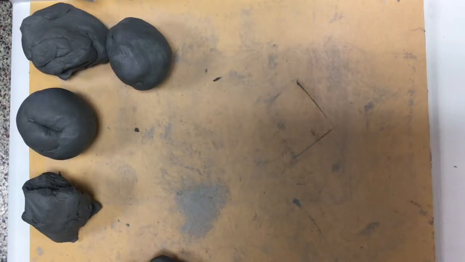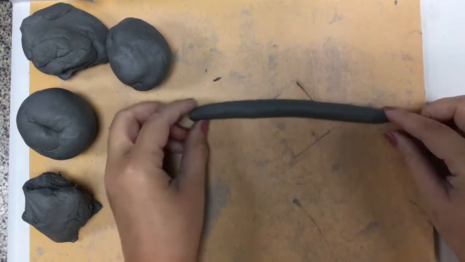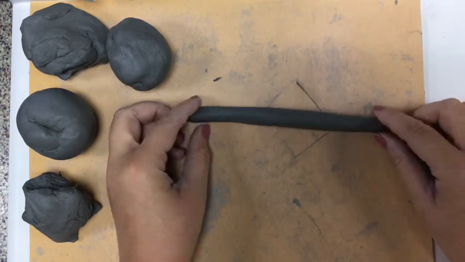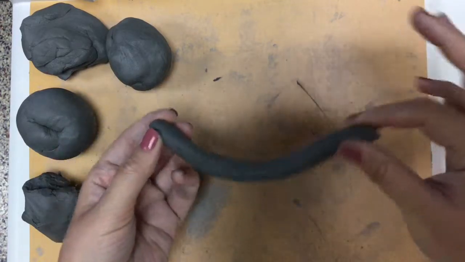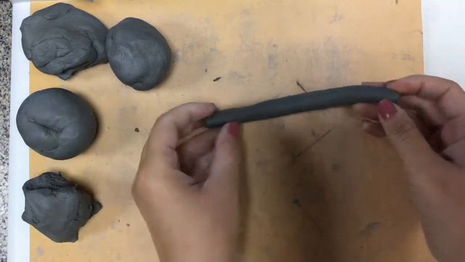Alright, so class, today we're going to go over a few ways that we can manipulate or create with clay. So the first thing we're going to do is create a coil. So this is a coil. It looks kind of like a straw or a snake.